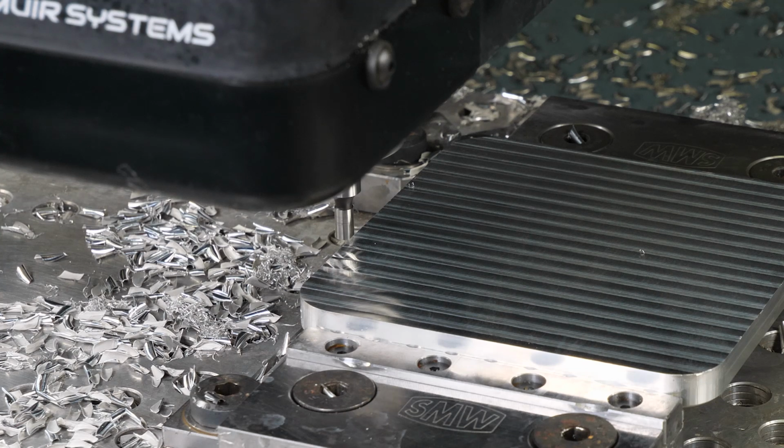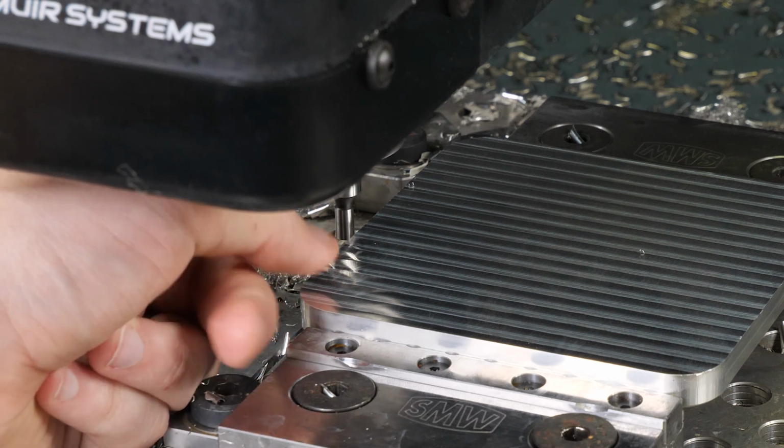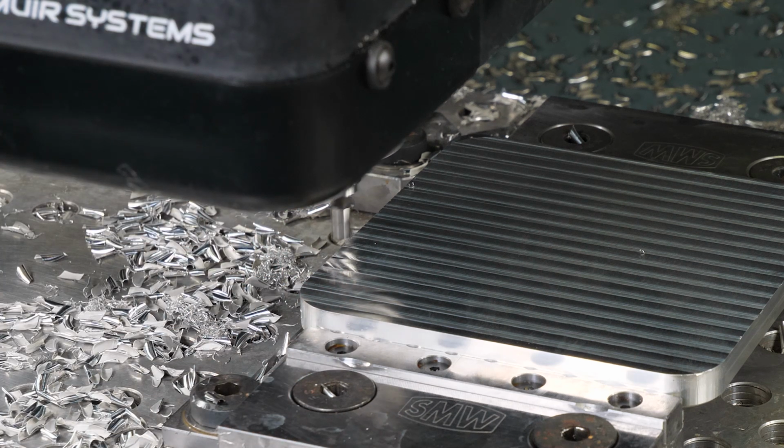So if you see, it's not really wobbling too much, so what I'm going to do is I'm going to help it out a little bit. I'm just going to flick it. There we go. Kind of flick it a little bit, gets the edge of it wobbling. You can really see it going now. So we're going to start to bring it in.